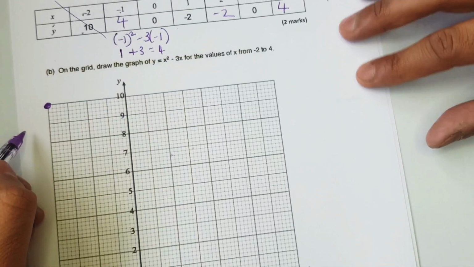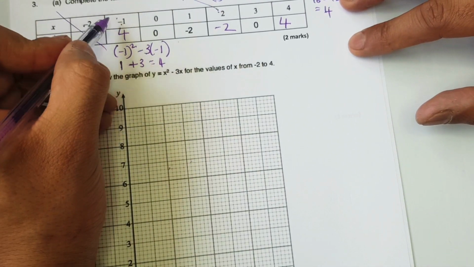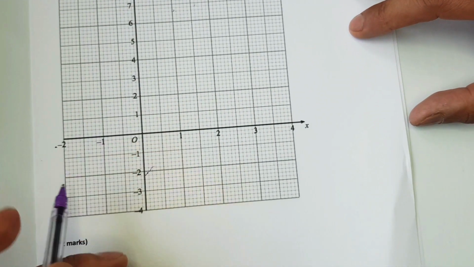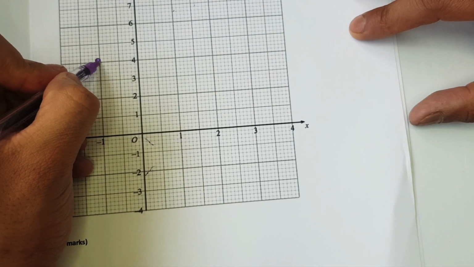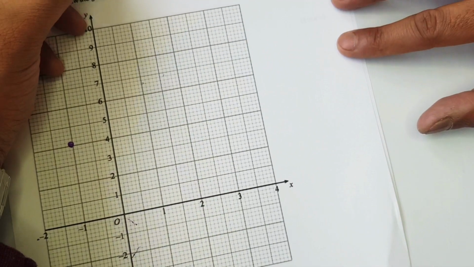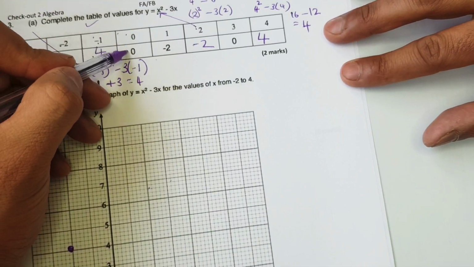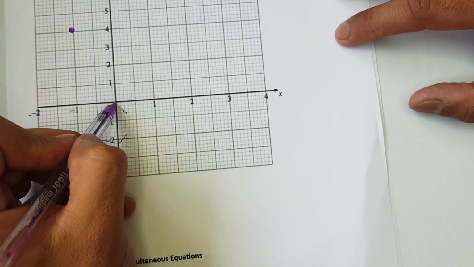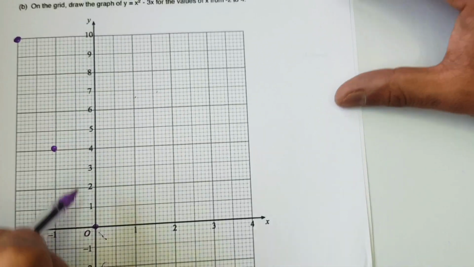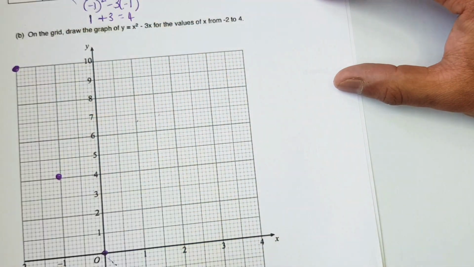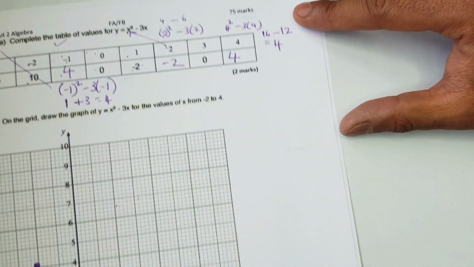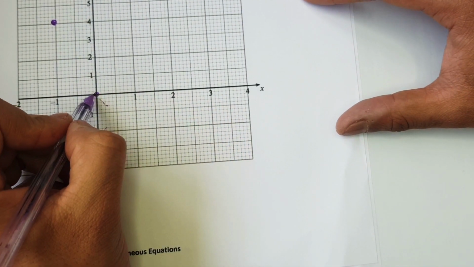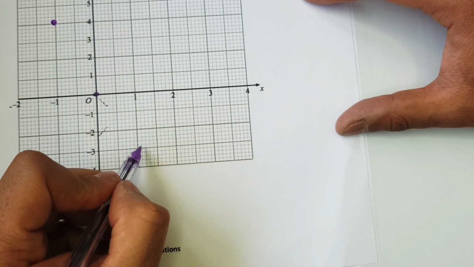Done that one. Then I'm going to look for -1 across and 4 up. -1 and 4 goes there. That's done. 0, 0 goes there. 1 and -2. 1 across, -2 down.